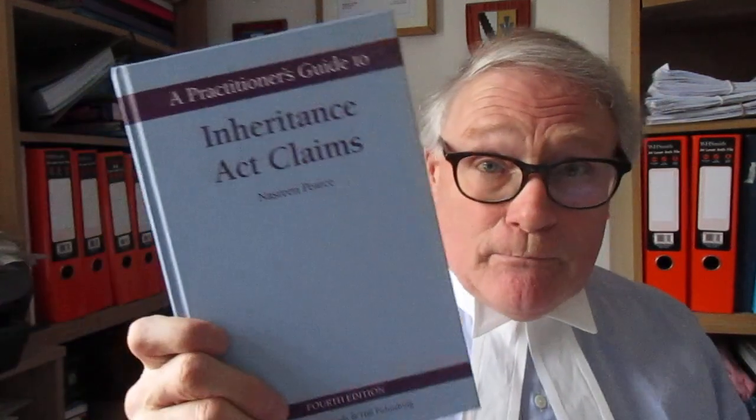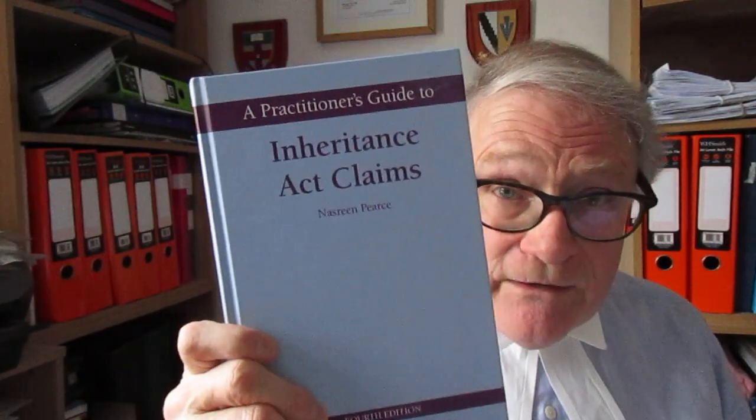That's the basis. And then of course you've got the interference by Parliament, and this is where the political issues arise, because there is a political issue here, and that is a lot of people feel that the Inheritance Act should be scrapped. It hasn't been, and we are where we are. So Nasreen Pearce's book, Judge Pearce's book, is well worth reading.